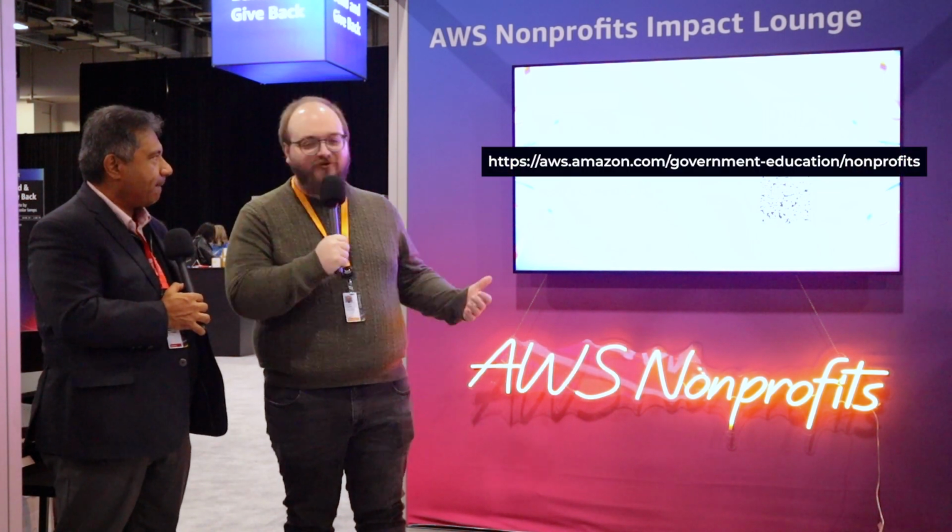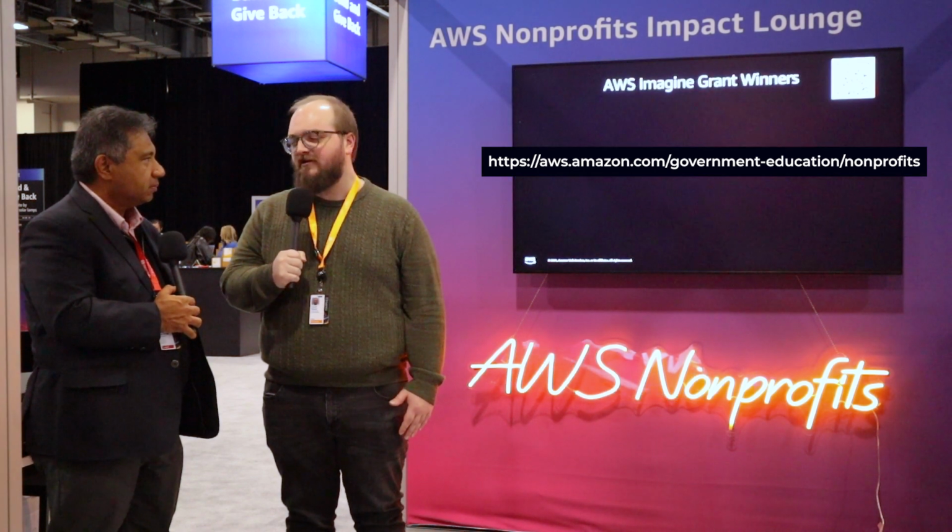Okay, now we're going to go take a look at a couple of the stations, but if people want to learn more about what you're doing, what's the URL they can go to? Yes, so you can scan our QR codes here for more information and connect with the AWS account team for nonprofits. You can also look at our public sector webpage to learn more about our nonprofits team. All right, well, off to the first station then.